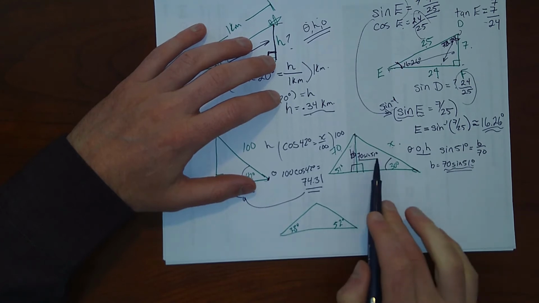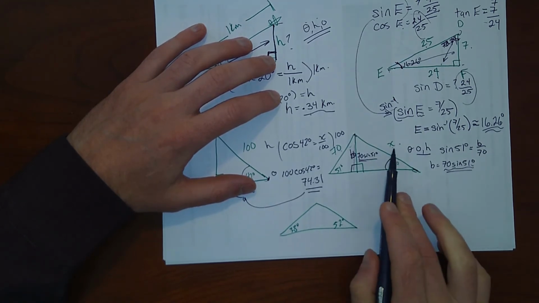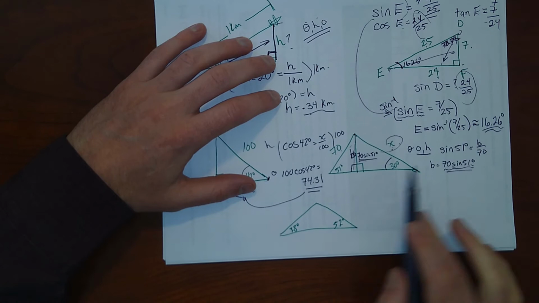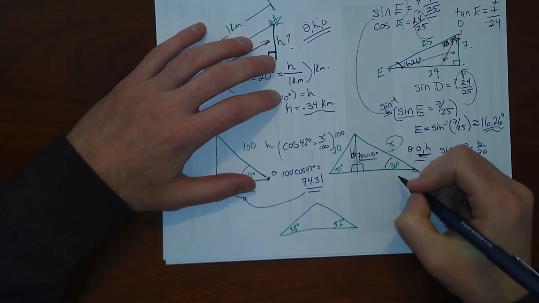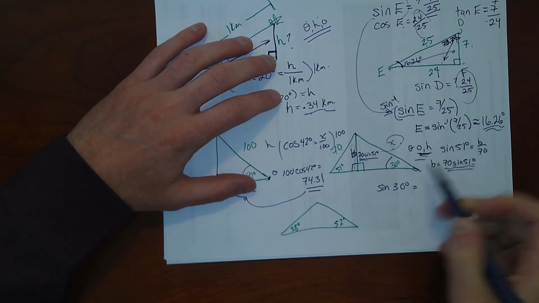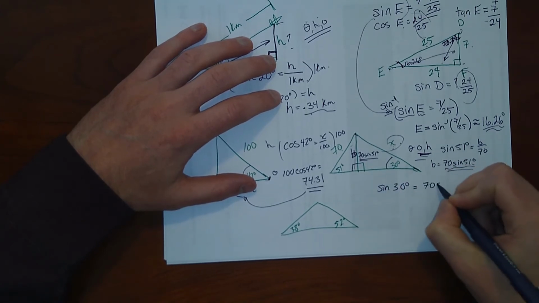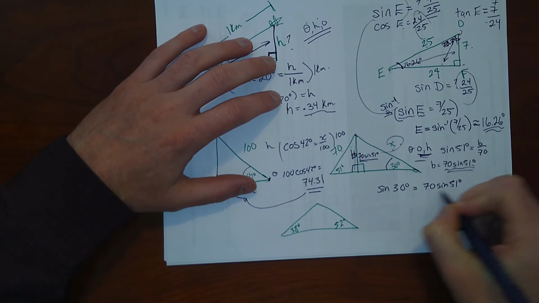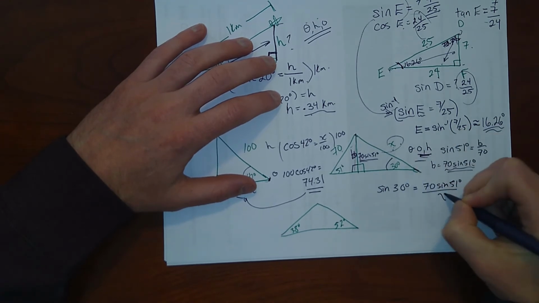So here we now know the opposite side to 30, and we want to know the hypotenuse. So again, I'm using the sine once more. Sine of 30 is the opposite side, which is 70 sine 51, over the hypotenuse, which is x.